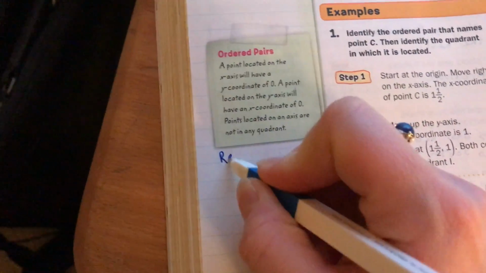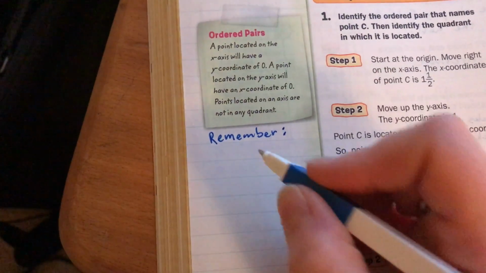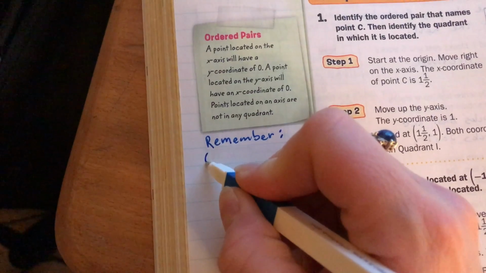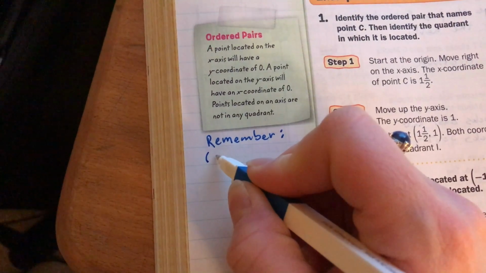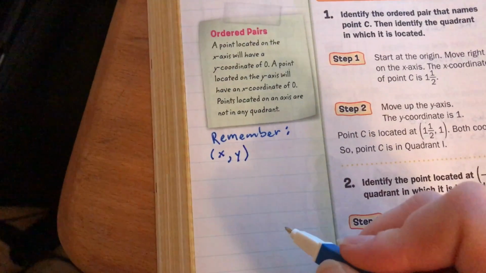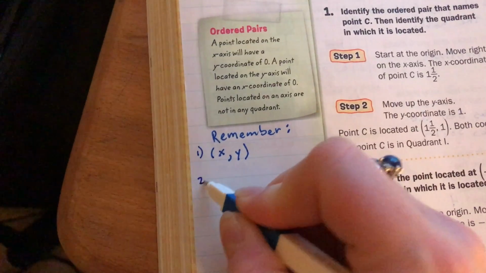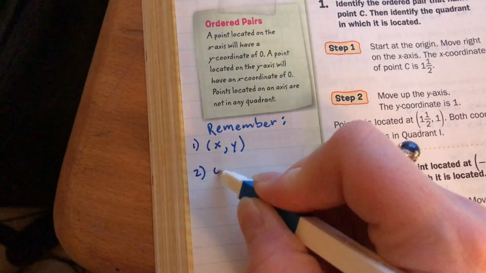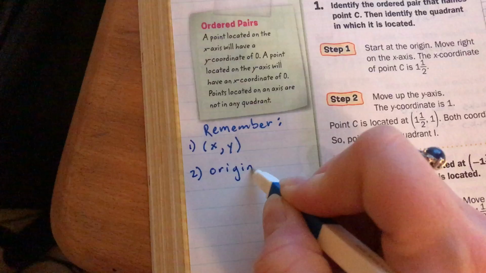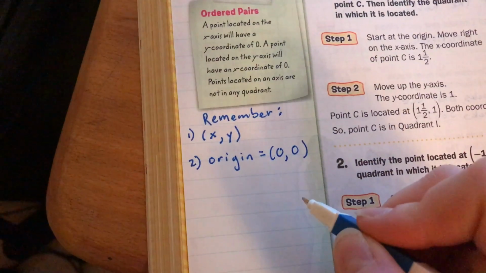Here are some things that we need to remember. First, you need to remember that in an ordered pair, it goes x, then y. So that's number one. The second thing you need to remember is the origin is 0, 0.